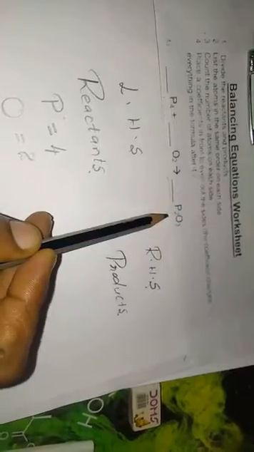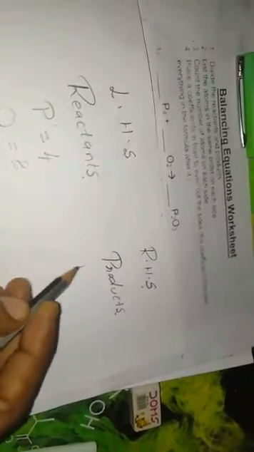How many phosphorus are there? 4. And the other one in the reactant is oxygen. How many oxygen are there? Only 2. Okay, now that is over. Next we will move on to the product side, which means the right hand side. In the right hand side, how many phosphorus are there? Only 2. And how many oxygen are there? 3.